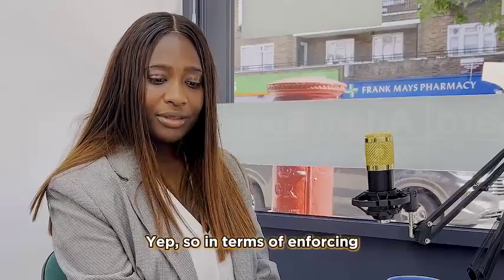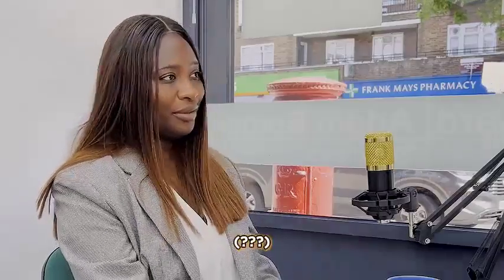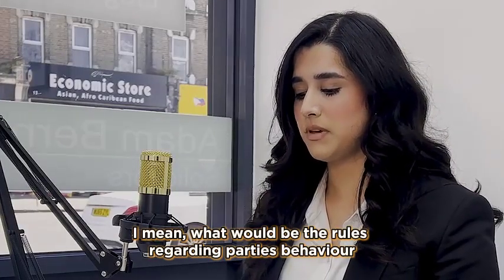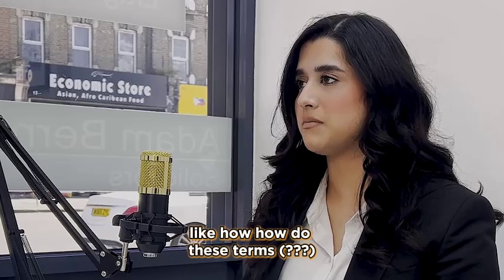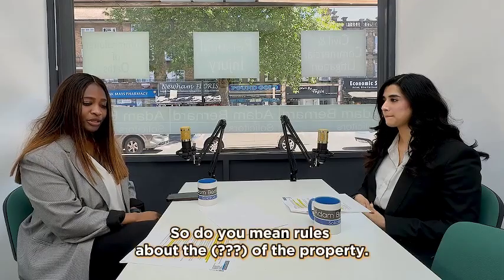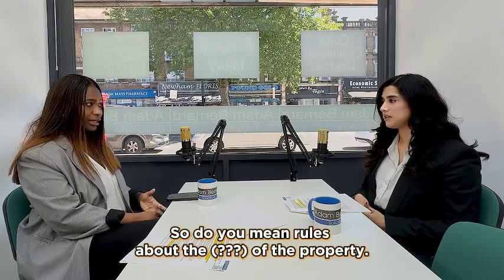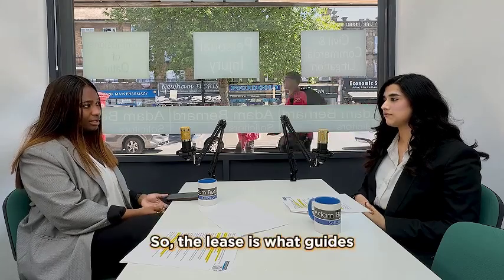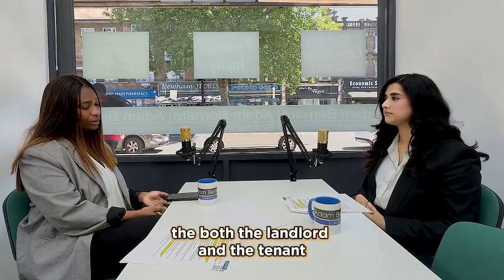Have we covered enforcing these terms? In terms of enforcing, can you advise me on the rules regarding property use and behaviour? Do you mean rules about the use of property within the lease? Yes. The lease is what guides both the landlord and tenant.